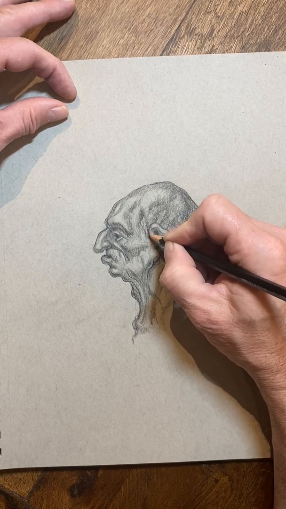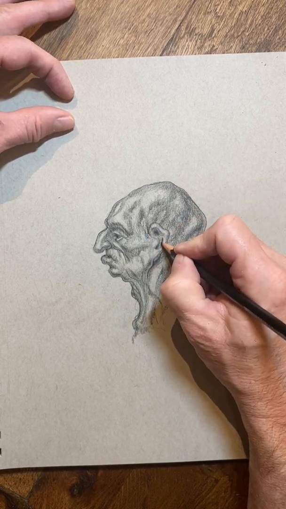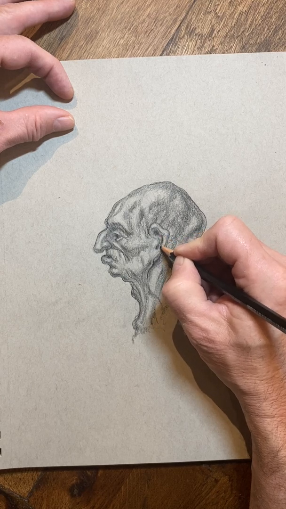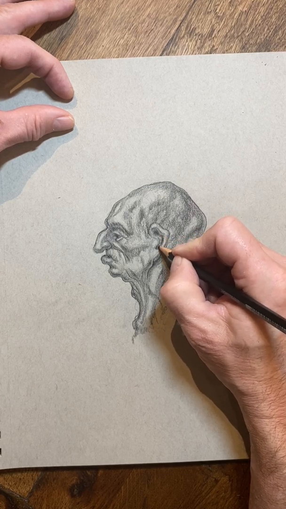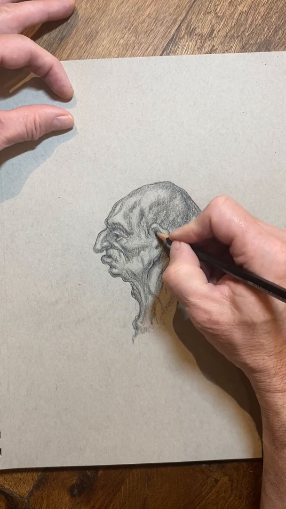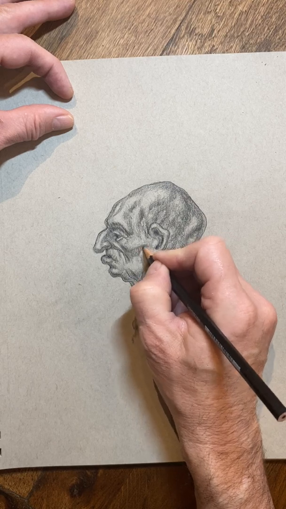And the ear connects to the skull in there. There's a little bit more cast shadow through here. So we're trying to get all the shapes of the auditory meatus, the helix, the antihelix, recognizing all those forms.